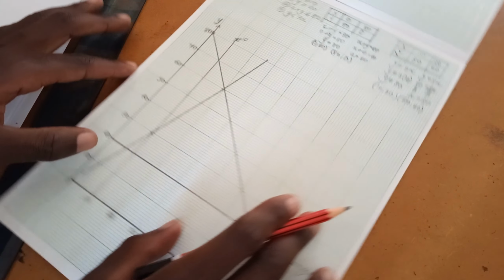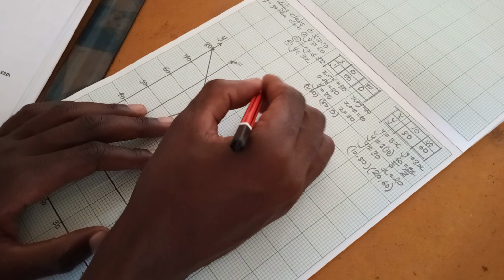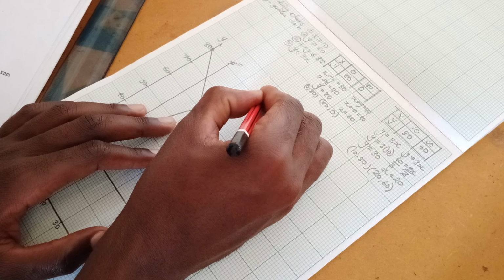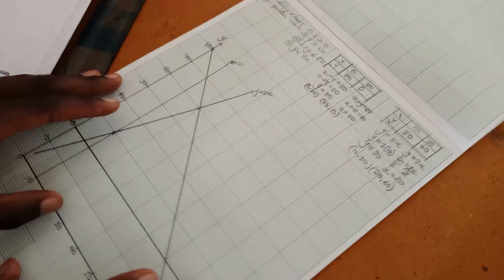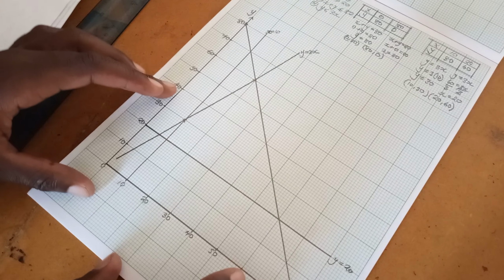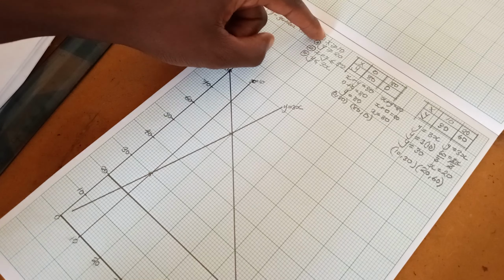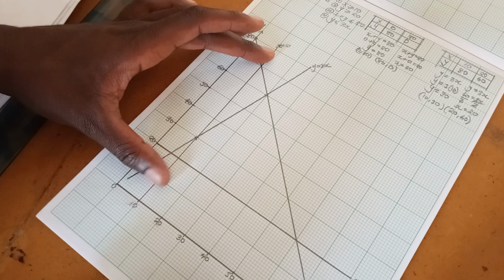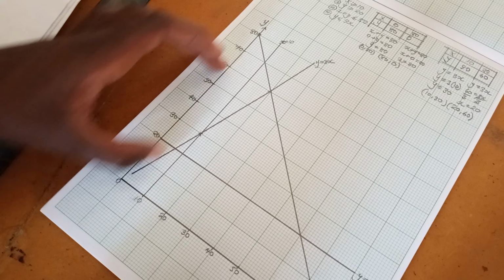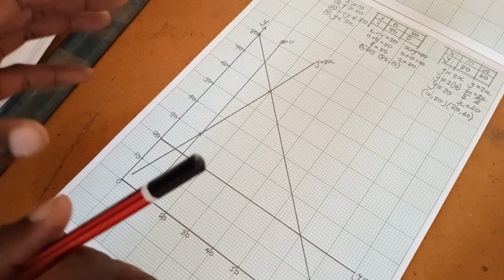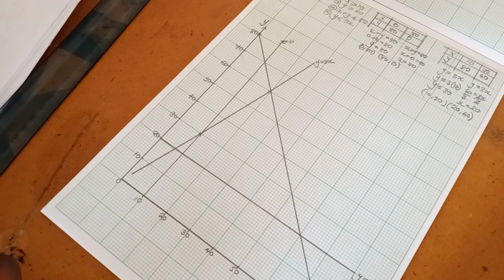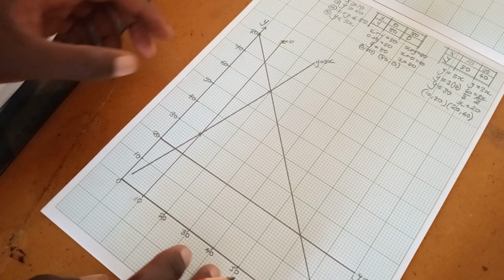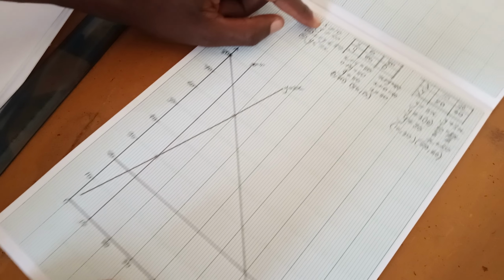Here, like that. So this line is y equals 3x. Now, after we have done that, these 4 inequalities, we have plotted them on our x-y plane like this. After doing that, we are going to shade.